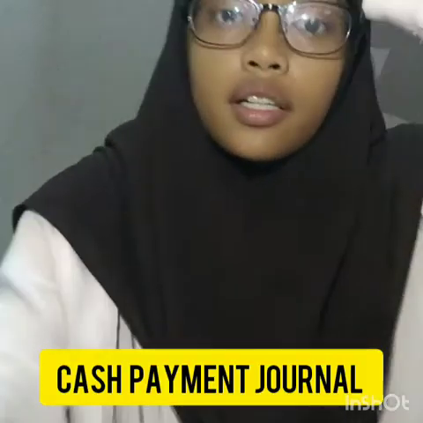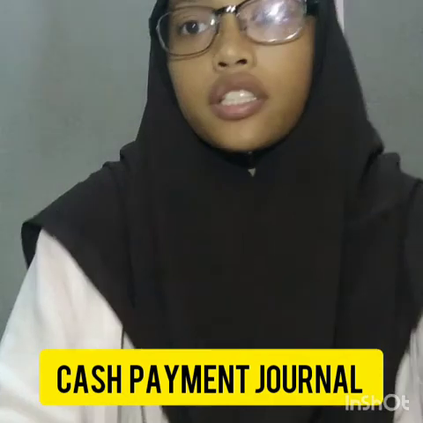Lastly is the cash payment journal. The cash payment journal is a special journal that is used to record all the payments that an entity makes by cash.